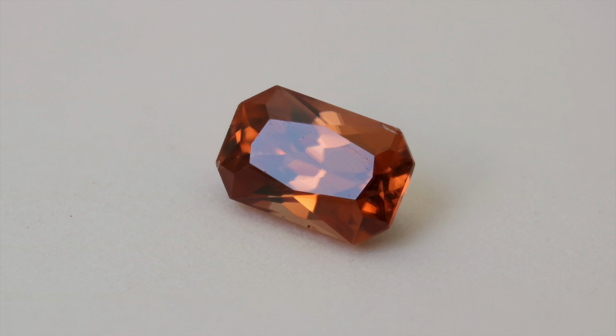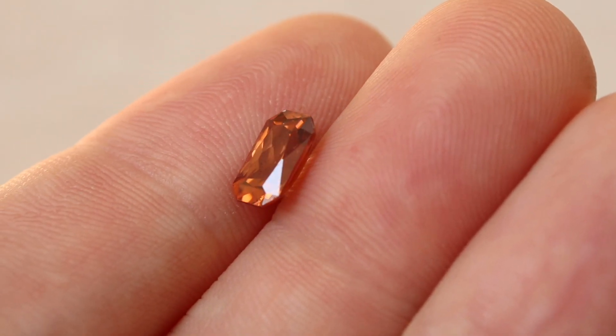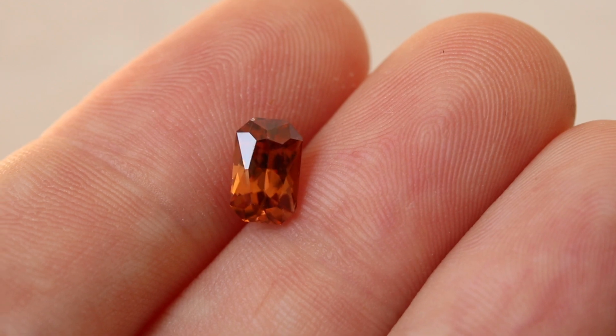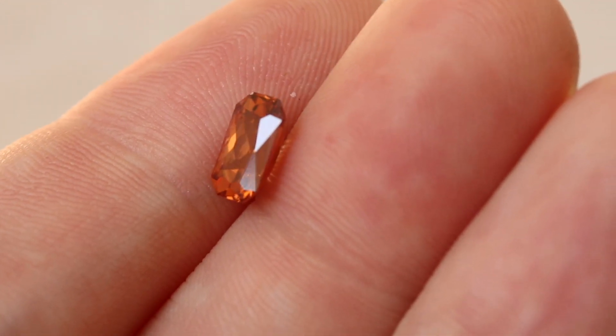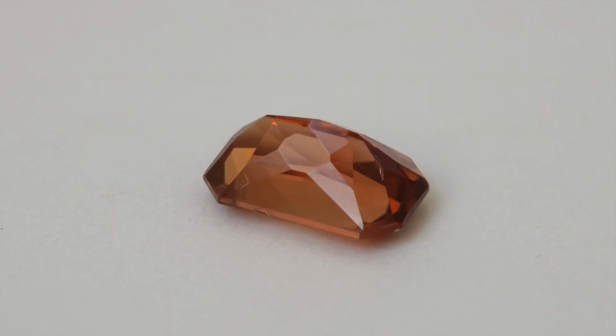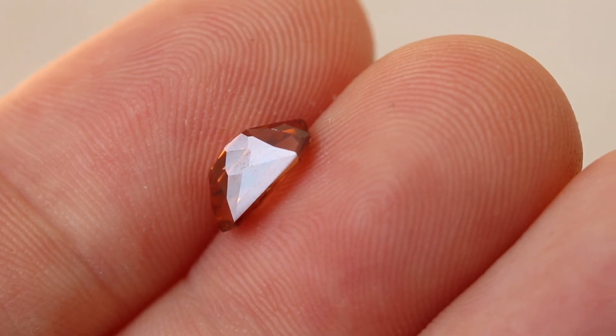This next piece of zircon, if you look at the outline, you can see that it is a rectangle with the corners chopped off. This is what we call an octagon. And you might be able to see the facets that are triangular radiating out from the top. This is a brilliant cut. As we turn the stone over to the pavilion side, you can see triangular shapes, trapezoid shapes, and kite shapes. This is a very modified brilliant cut.